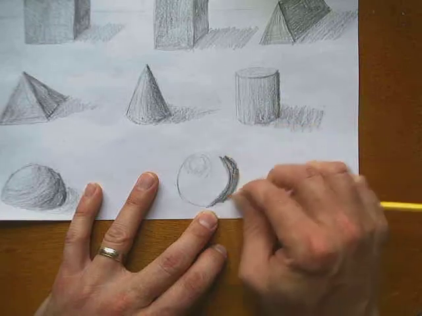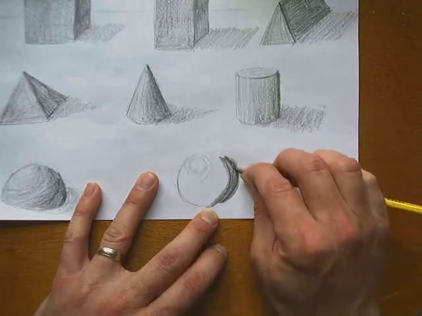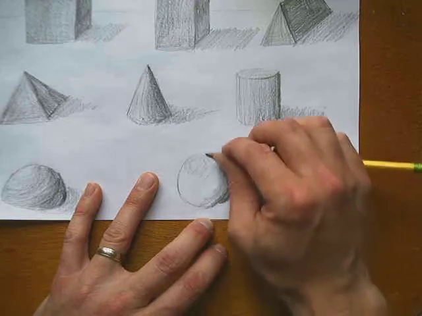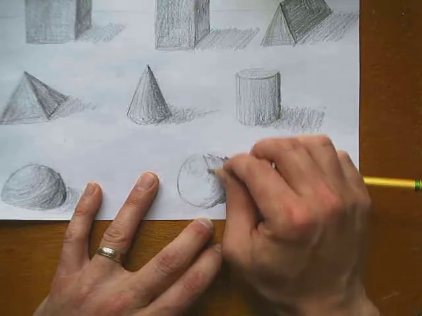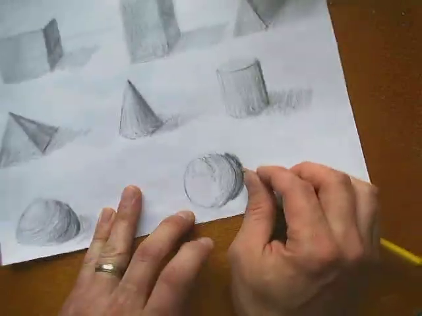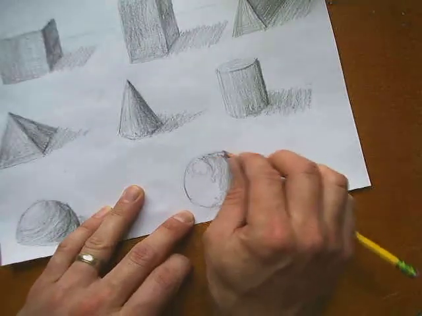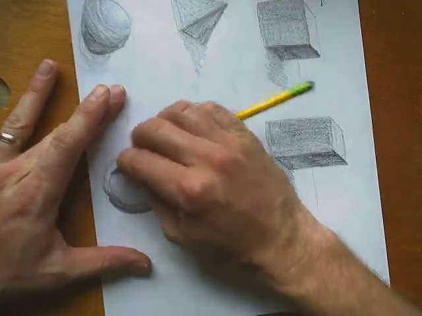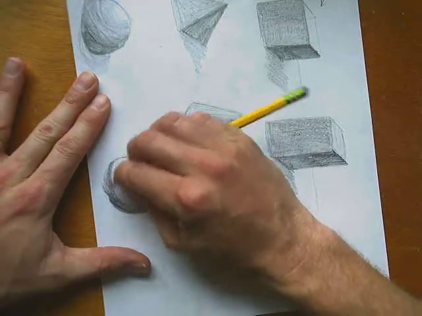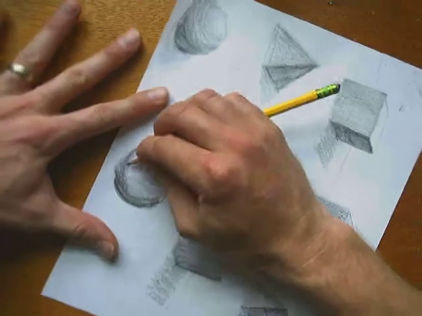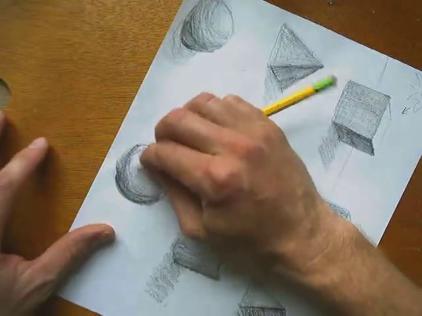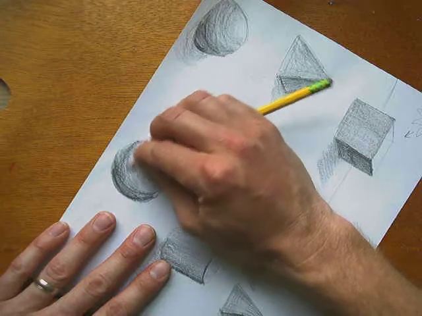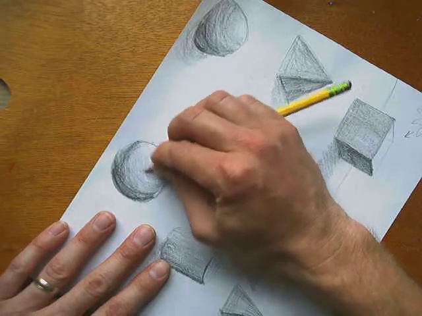And I talked about this one in my other video on this, but our sphere, to help it look perfectly round and less like a circle, we want one side to be as dark as we can go, and then we want to slowly get lighter, meaning adding less pressure as we go across.